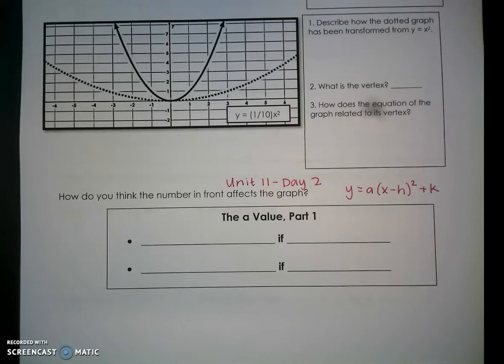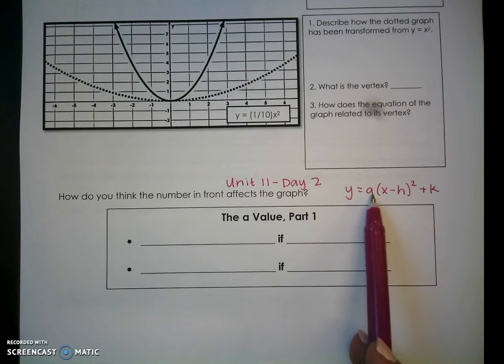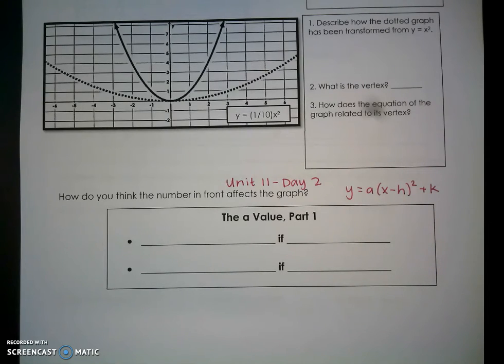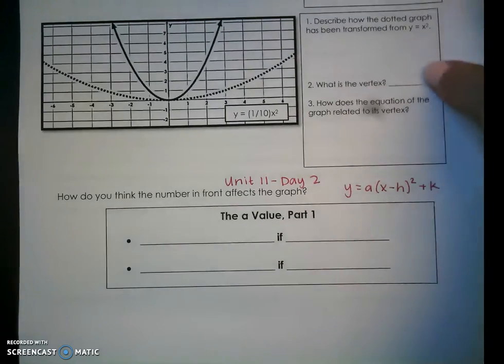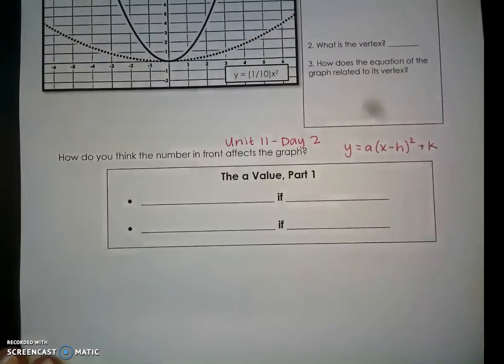Today we talked about the last part of transformations of quadratics. We're talking about the a value. We also talked about putting everything together, so doing a, h, and k all at once, and we also worked on graphing. Graphing is going to be in a separate video. This video is just going to be about just a at first, and then a, h, and k all together. So graphing will be in a second video if that's the part that you were kind of struggling with today.